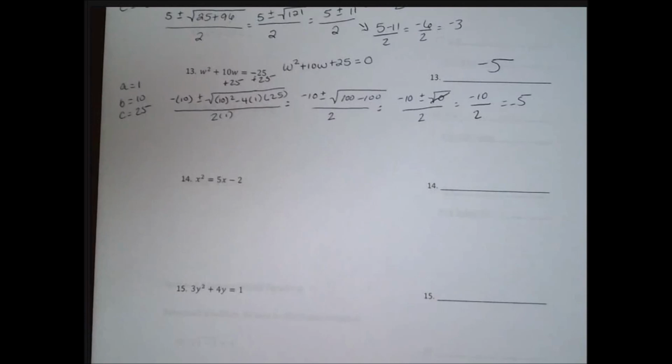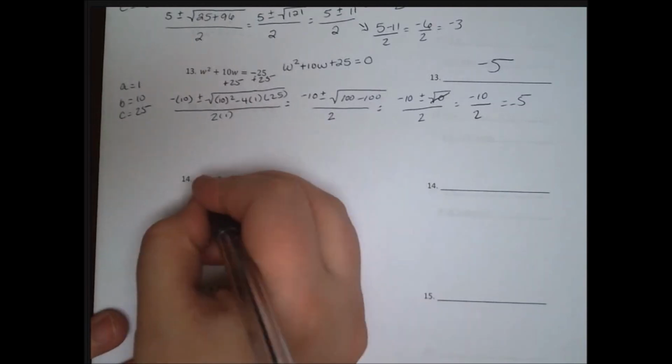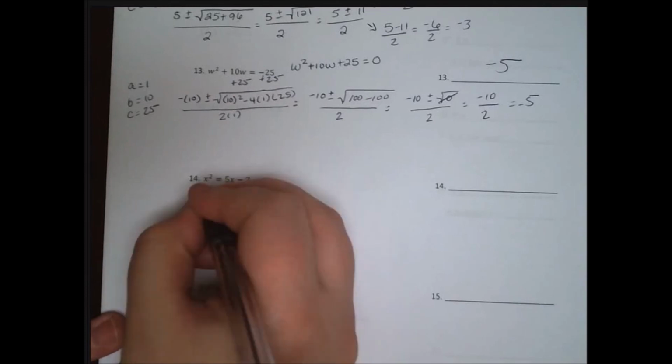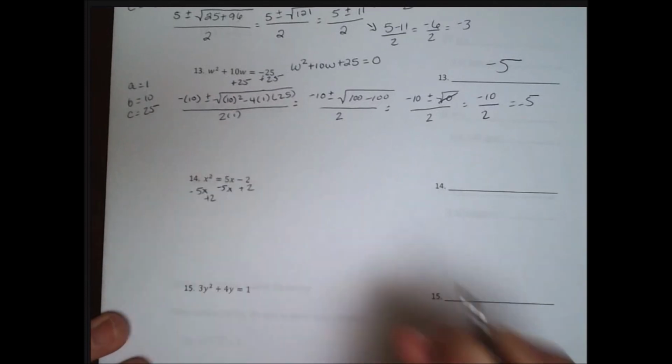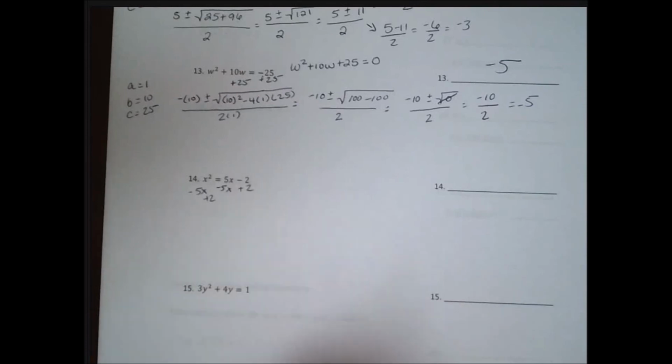Okay, so on number 14, you're going to have to subtract 5x from both sides, and you're going to have to add 2 to both sides. Okay, the reason I'm doing so much work and moving so many terms to one side is because I want that x squared to stay positive.